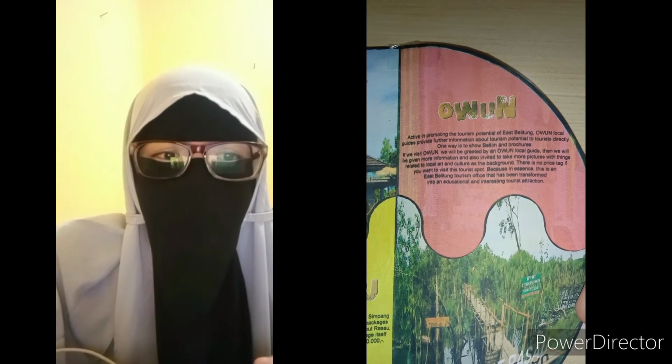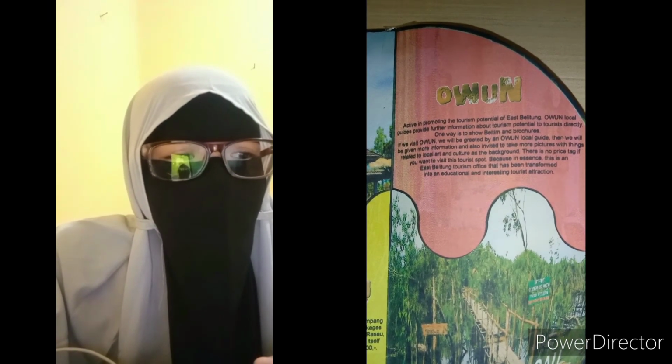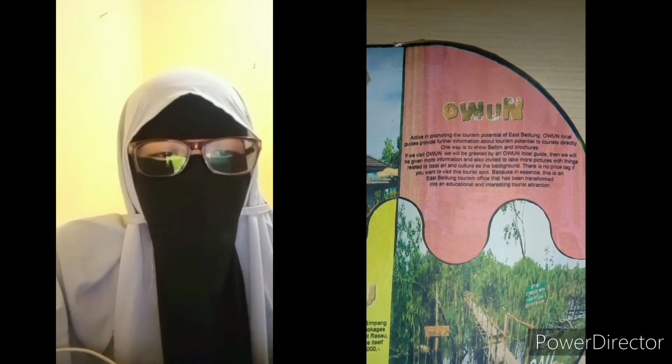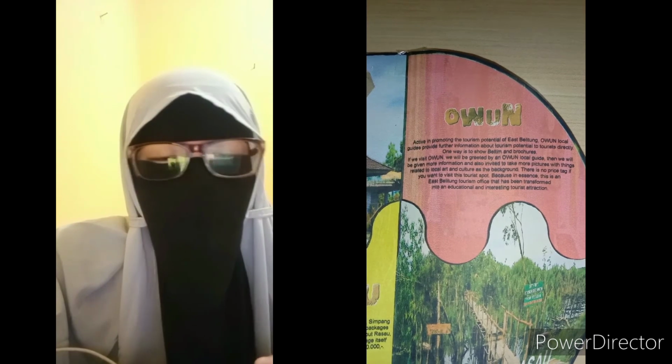And don't forget, there is no price tag if you want to visit the tourist spot, because in essence, this is an East Belitung tourist office that has been transformed into an educational and interesting tourist attraction.